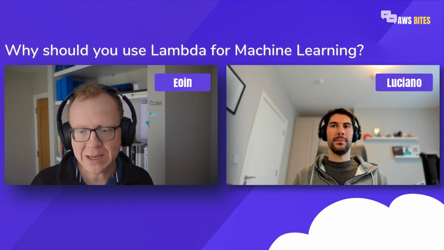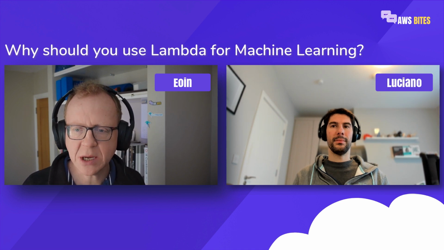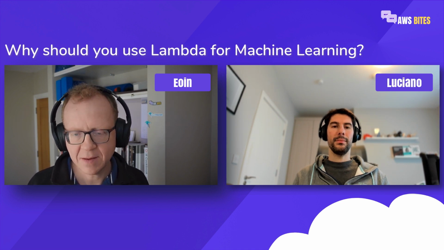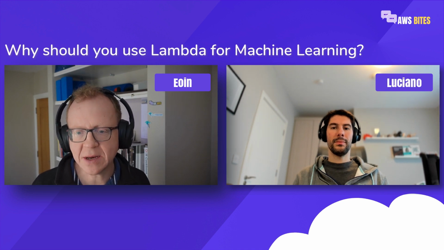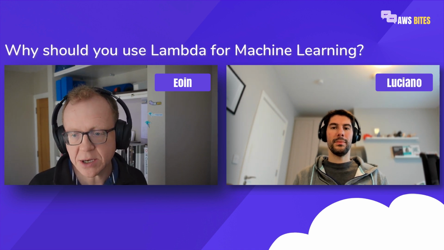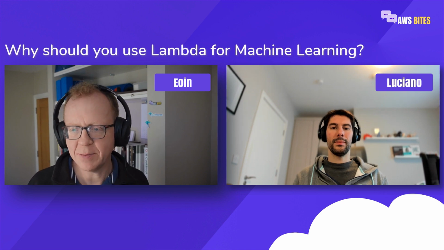Today, we wanted to cover a slightly controversial choice for running machine learning models, and that's AWS Lambda. And by the end of today's episode, you should have a clear idea of how and when Lambda can be used to run machine learning predictions and when to go for something a little bit more traditional.